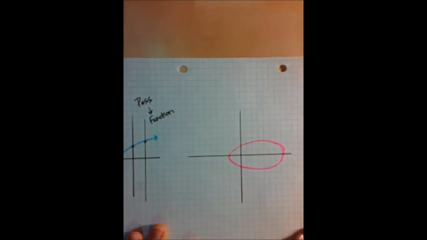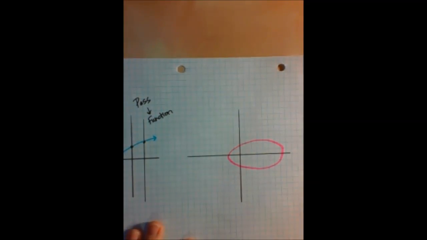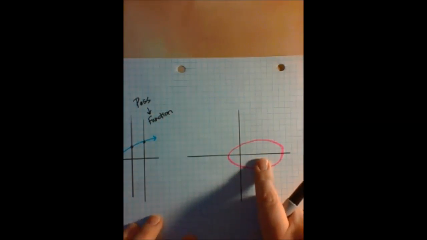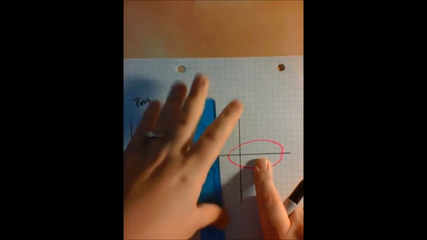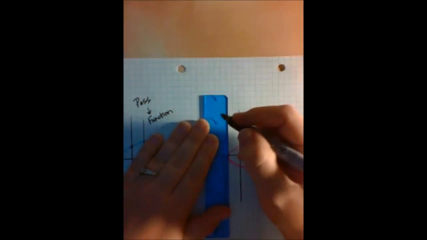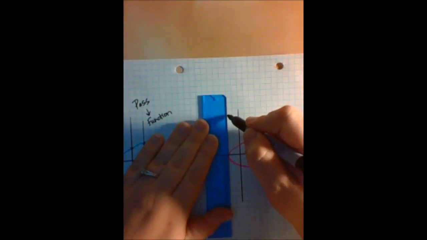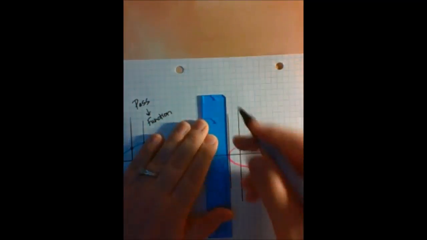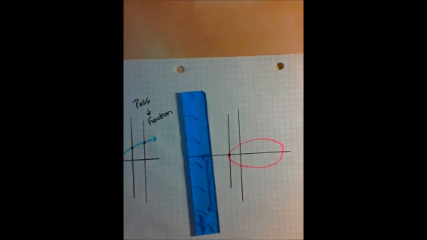So trying it with this over here, just have a second graph drawn there. And you can see it kind of looks like an oval. I tried to draw an oval there. And I'm going to do the same thing. I'm going to take my ruler, create a vertical line. You can see right here with my vertical line, it intersects one time.